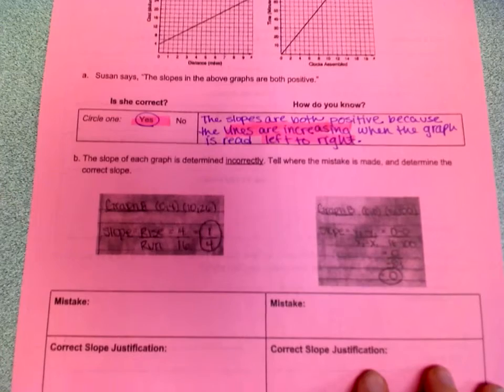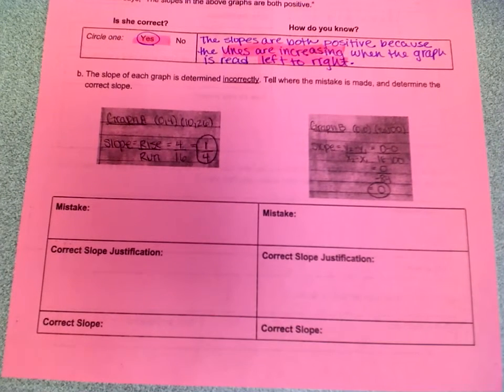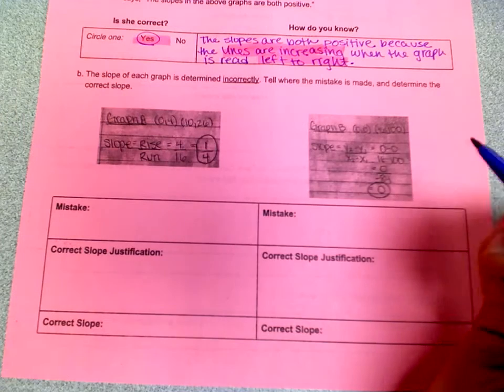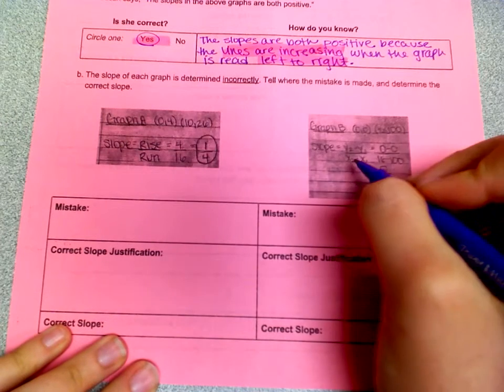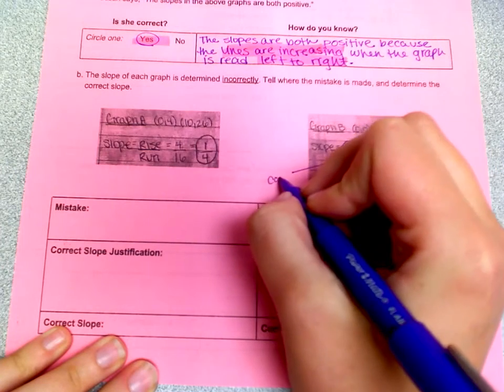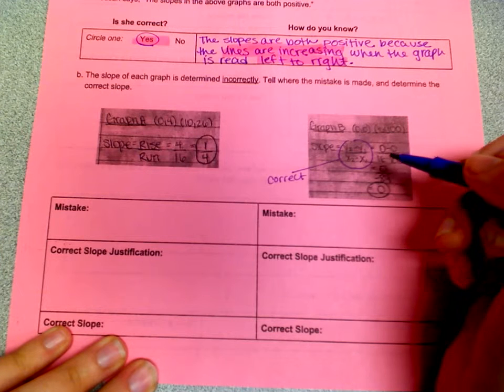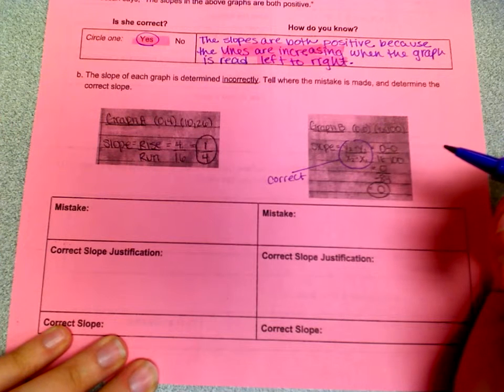Okay. Part B is the slope of each graph is determined incorrectly. Tell where the mistake is made and determine the correct slope. So I tried to give you as much help on this as I could. Right here gives the correct formula. Okay? And the points are correct in both of them. So I was trying to set you up for success.